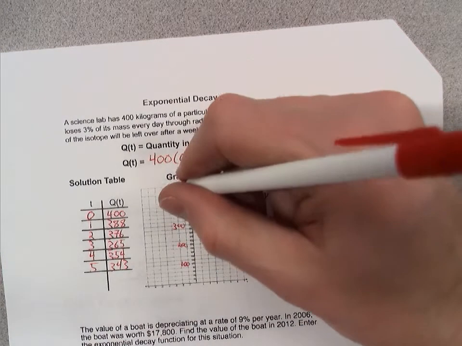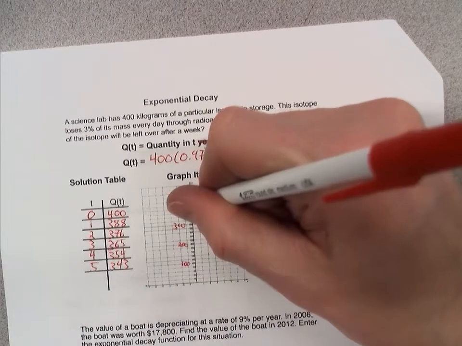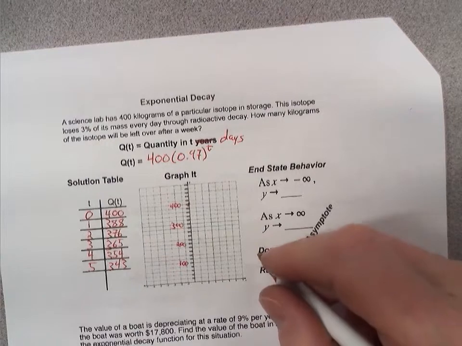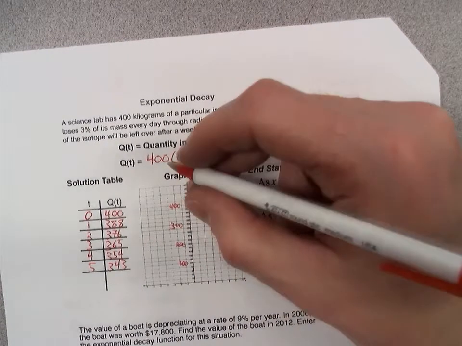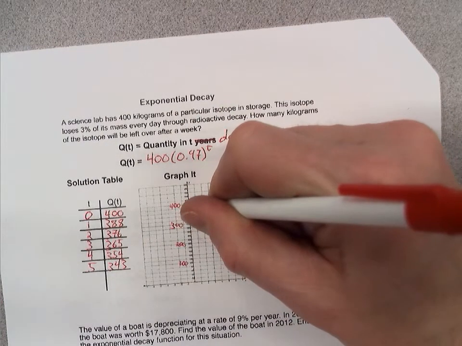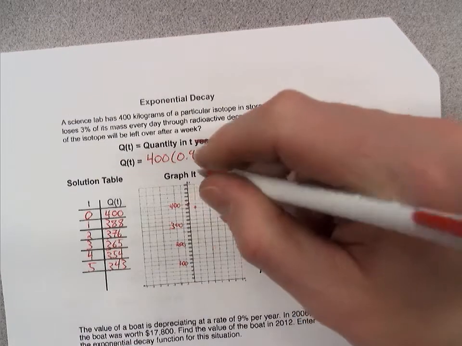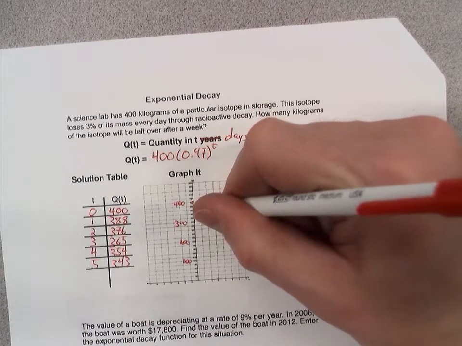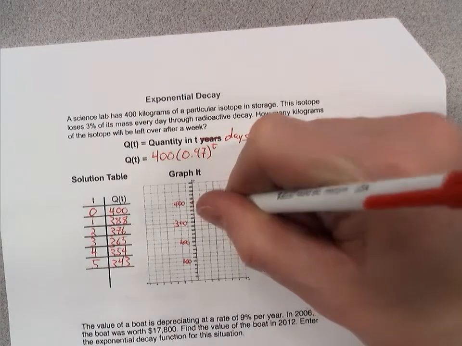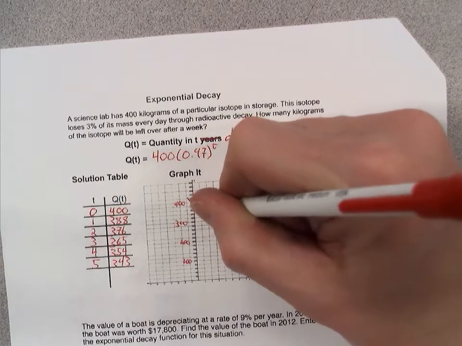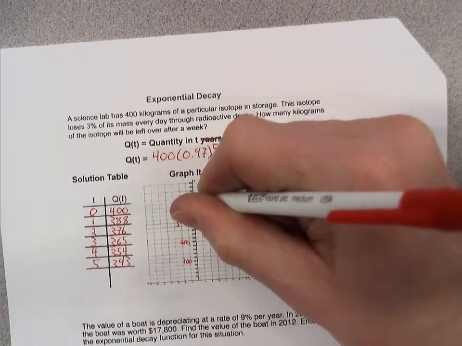So now when we're graphing this, we know that it starts at about 400, and then it's decreasing each and every single day. So 1 day, it's somewhere around there. 2 days, it's at 376. So we can kind of see roughly how this function is decreasing.